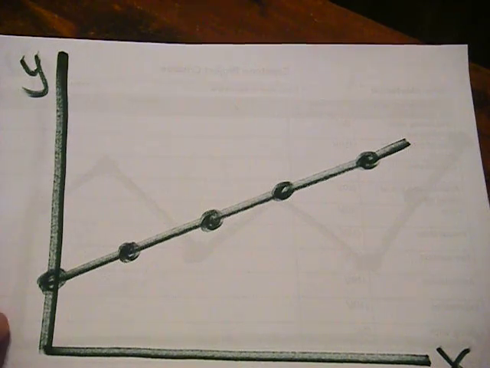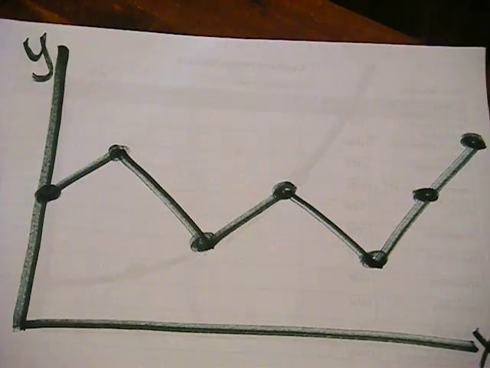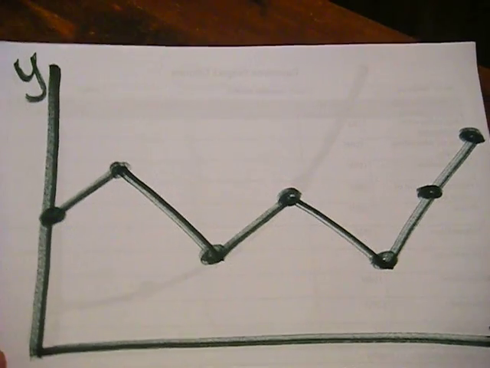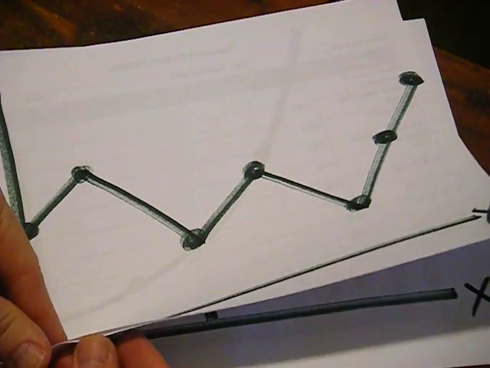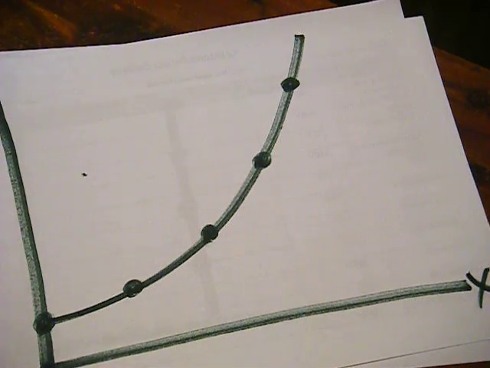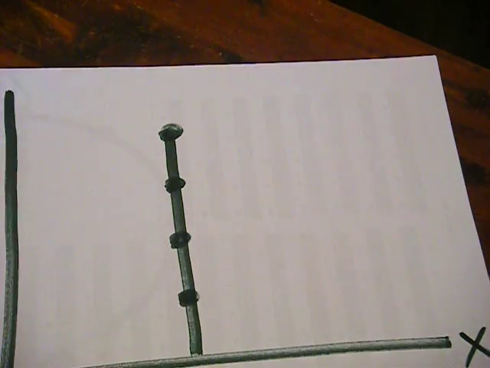Okay, this is a picture of a function. For every x point, there is only one y. This is also a picture of a function. For every x, there's only one y. This is also a half of a smiley face. Okay, it's also a picture of a function. Okay, it looks like a lot of different things.